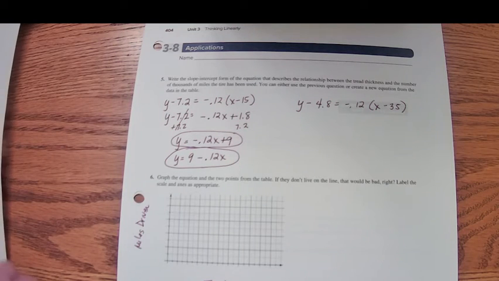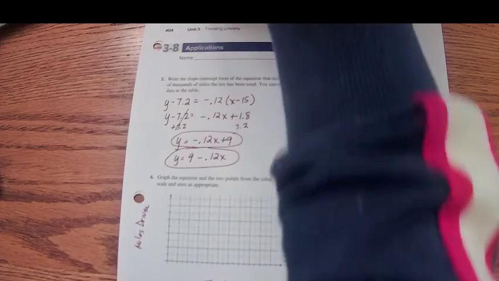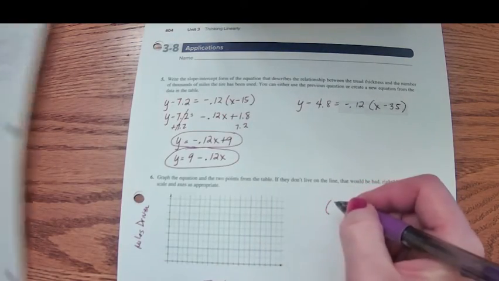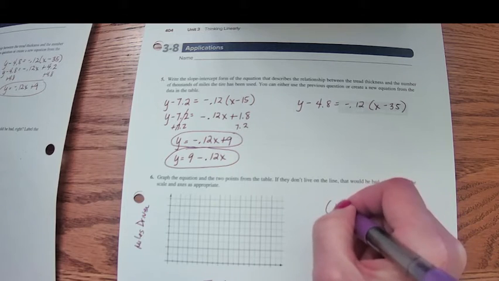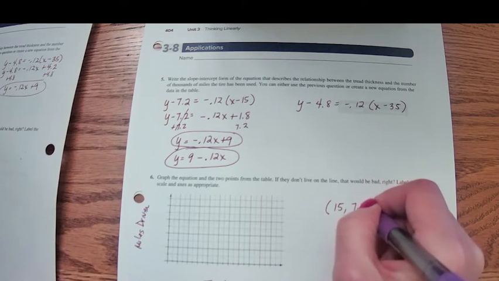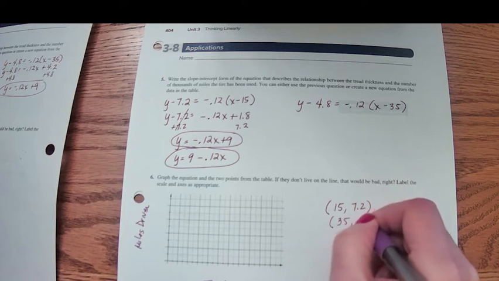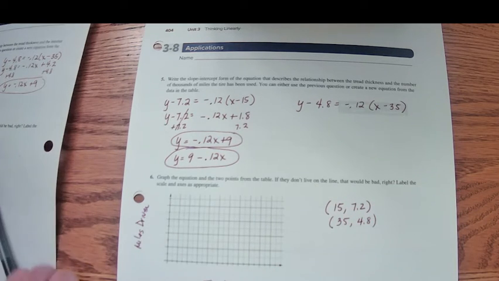You know what? I'm going to change that around. The answer key has it this way, but my points were 15, 7.2, and 35, 4.8.